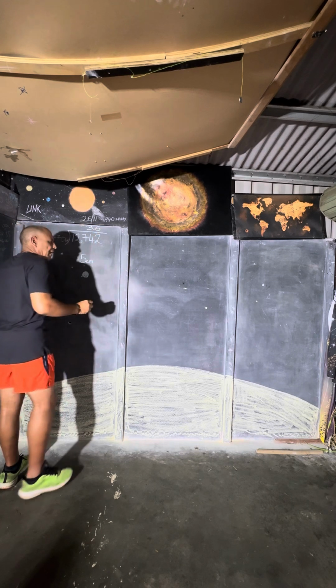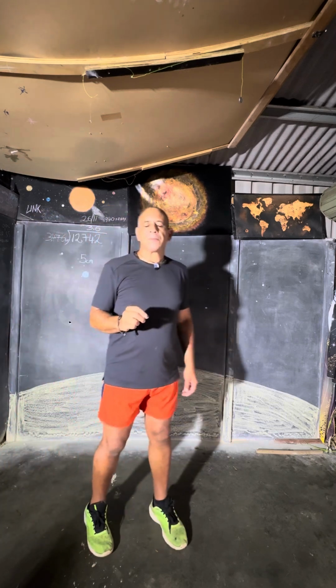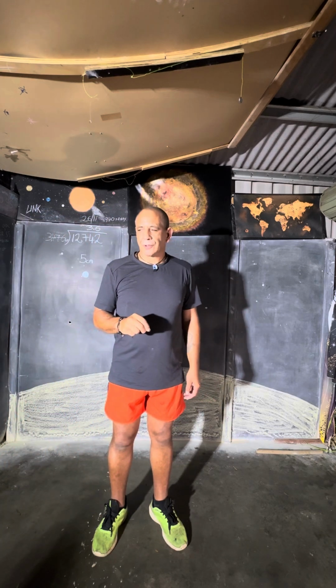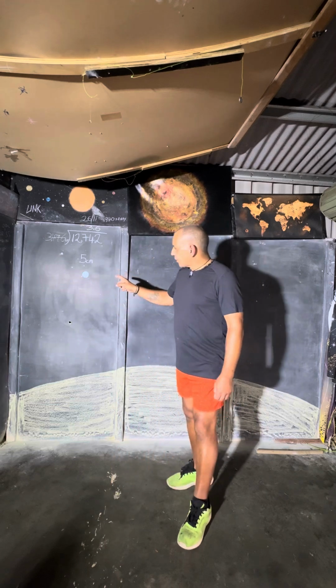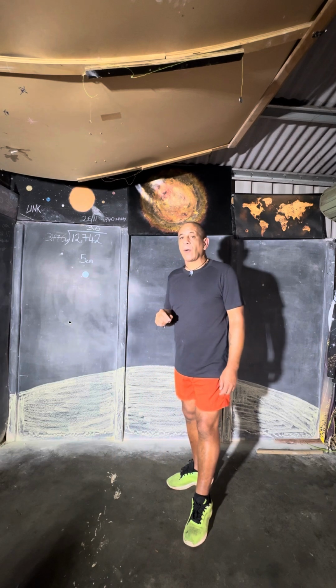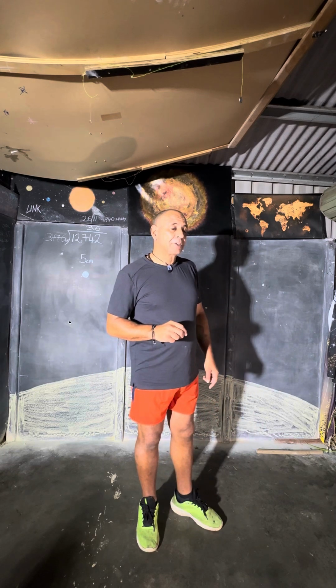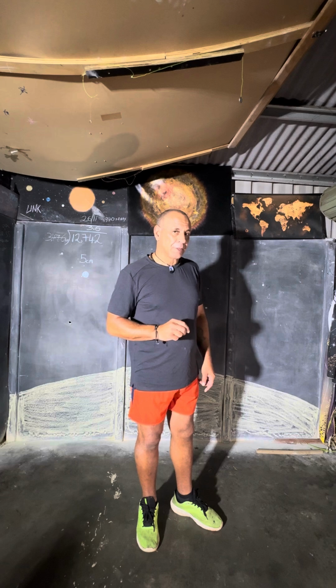That means Earth is 3.6 times the diameter of the moon. So if Earth is 5 centimeters, we divide it by 3.6 and we get 1.3. So that there is a moon with a diameter of 1.3 centimeters.